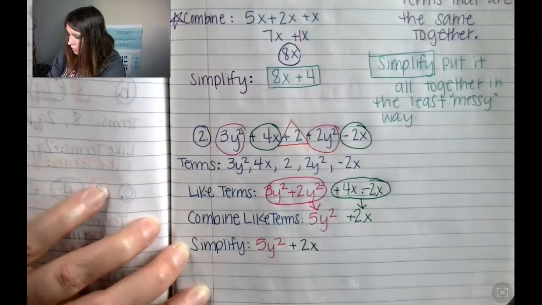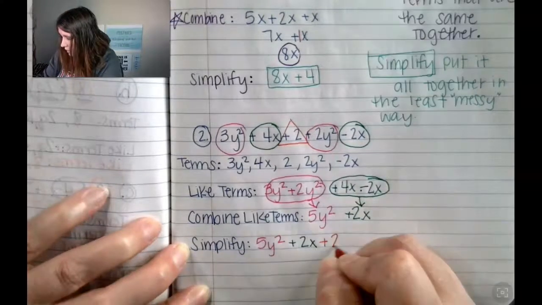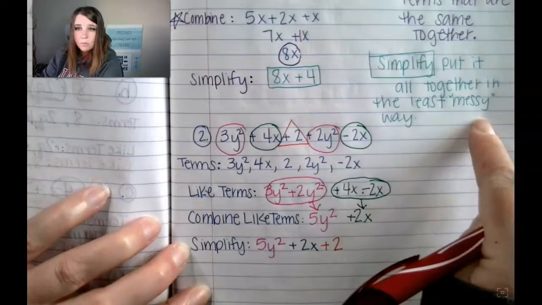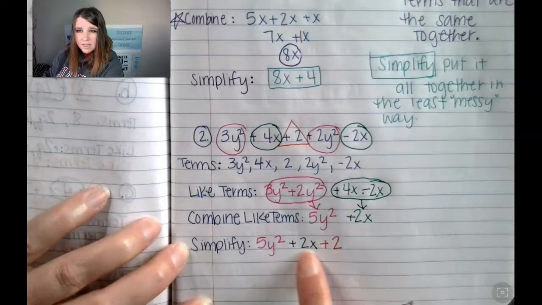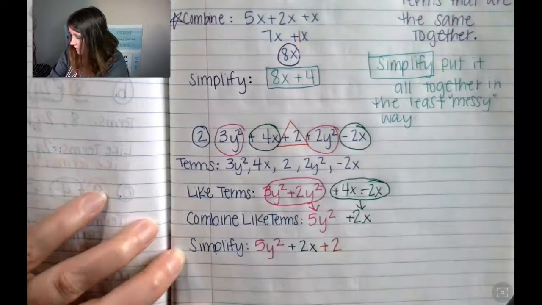And now we're going to get our 2, because we know that simplifying means put it all together in the least messy way. So we've taken this really big, long problem, and we've now put everything together that is the same, and then put the last little bits down. That's it. That's all that you do. That's our final answer.